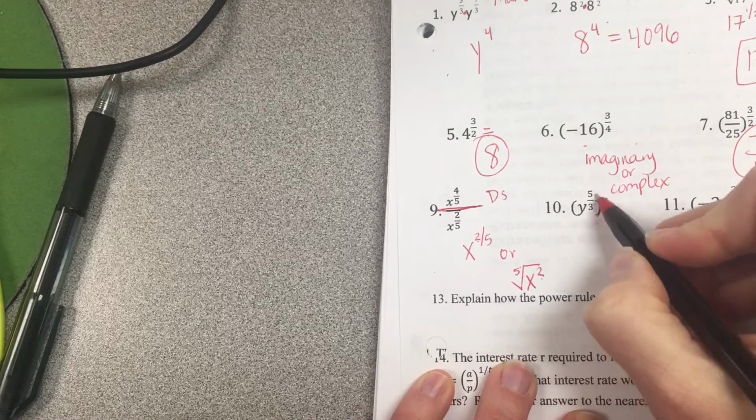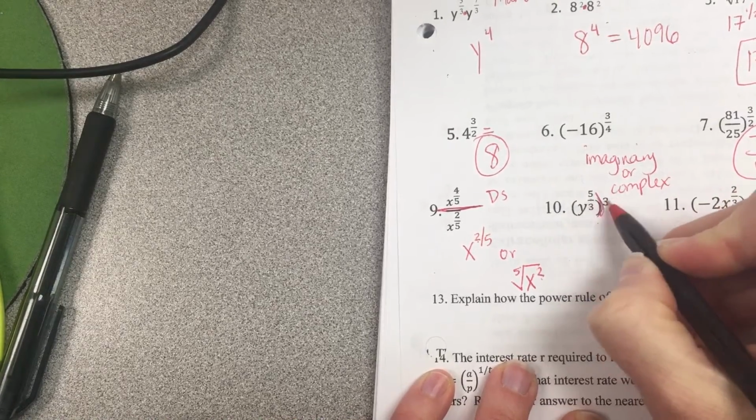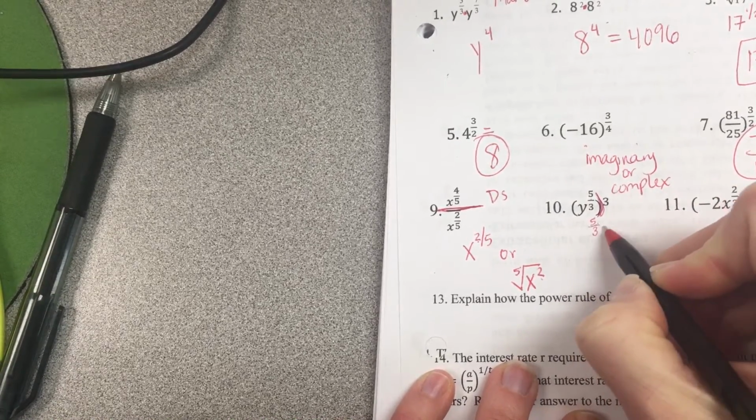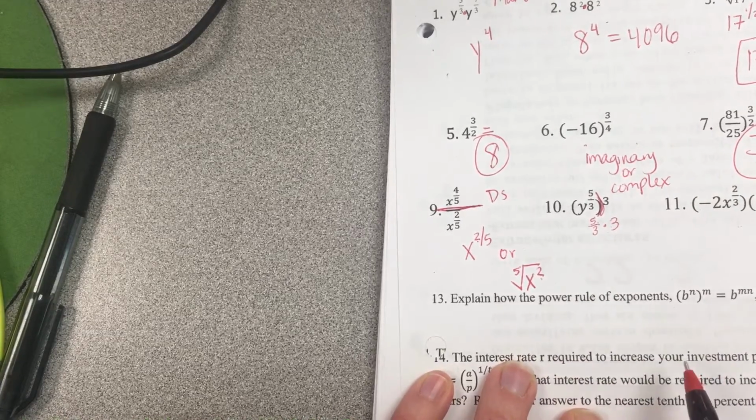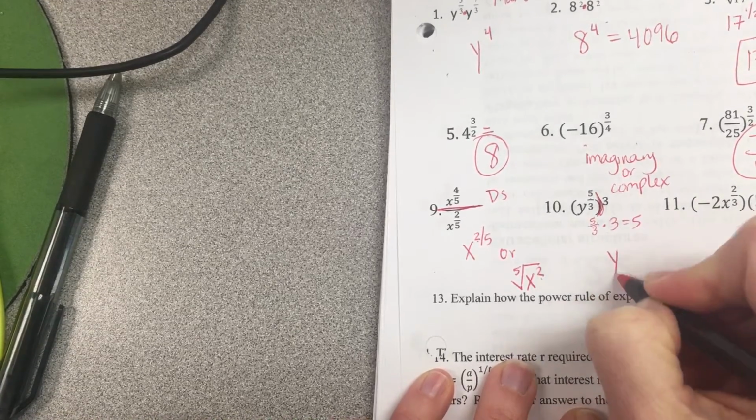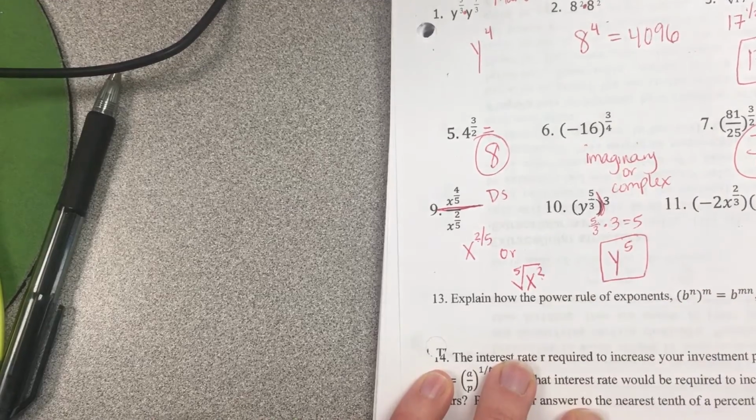All right, for this one, you only have a parentheses, so you're multiplying these two. You're doing 5/3 times 3, which equals 5, so it's y to the 5th.